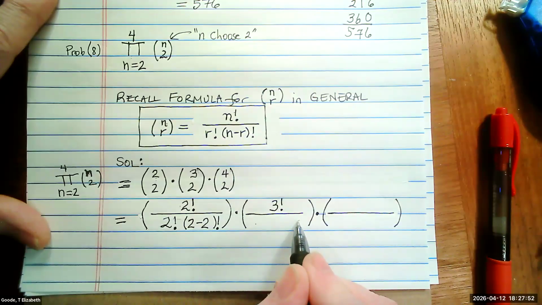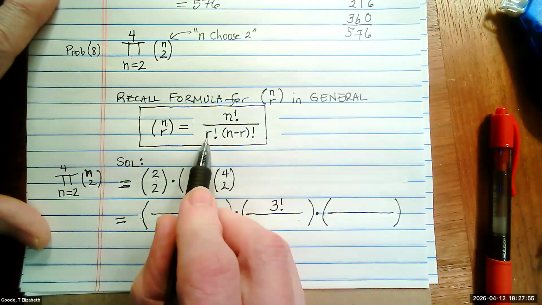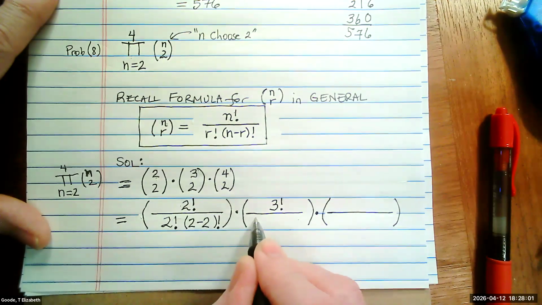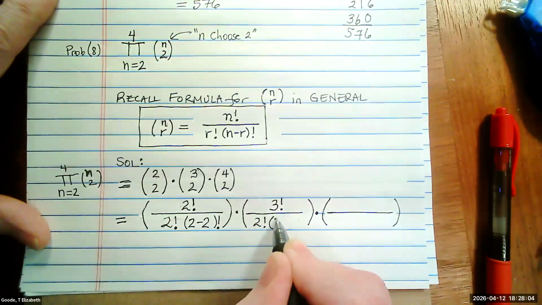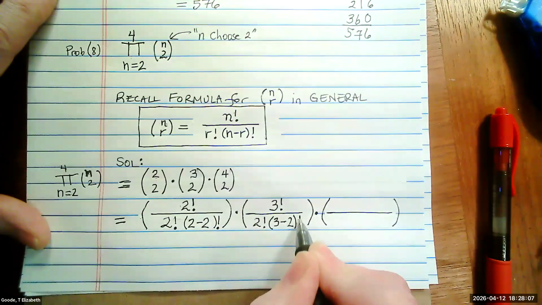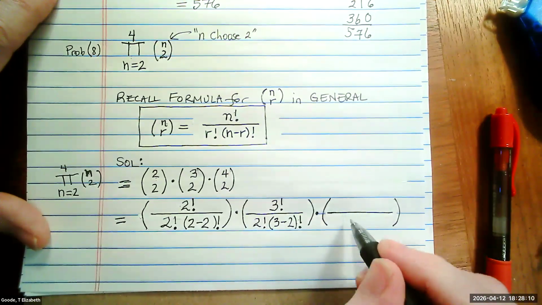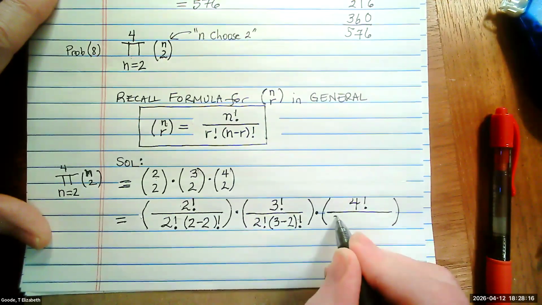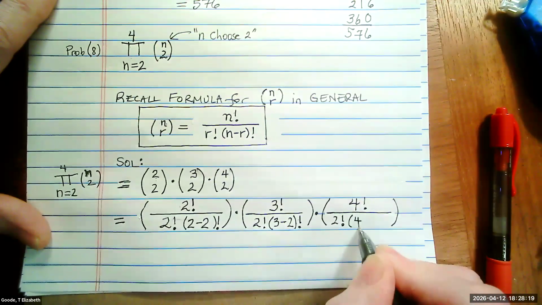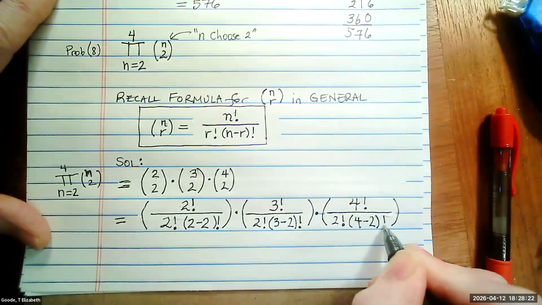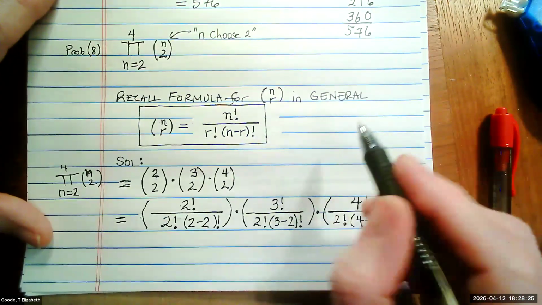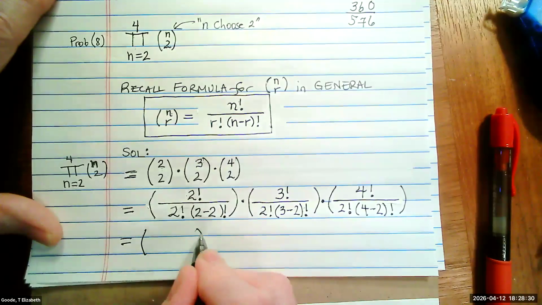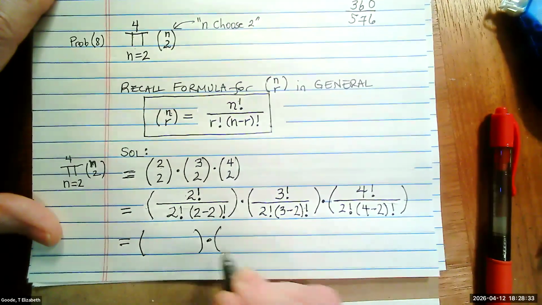Now we're working on the downstairs part of the formula, the denominator. We have r factorial first. What will that be? It'll be 2 factorial, parentheses 3 minus 2 in parentheses factorial. Perfect. All right, we're on a roll. Let's do the third one. 4 factorial over 2 factorial, parentheses 4 minus 2 factorial. Good. Now, let's simplify each one of these a little bit.